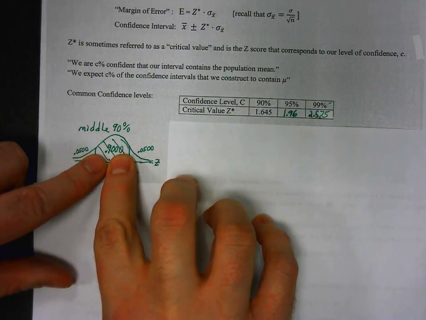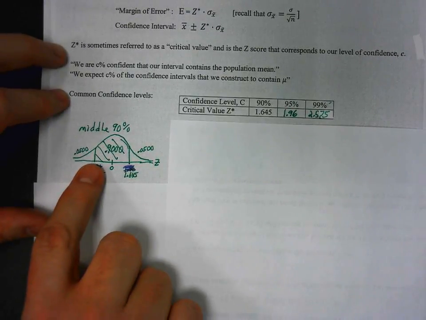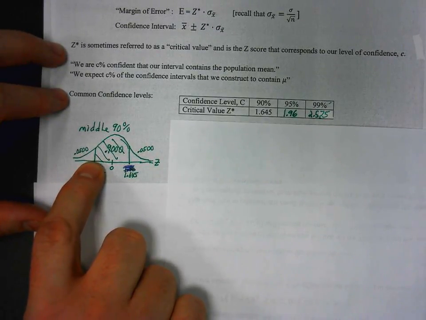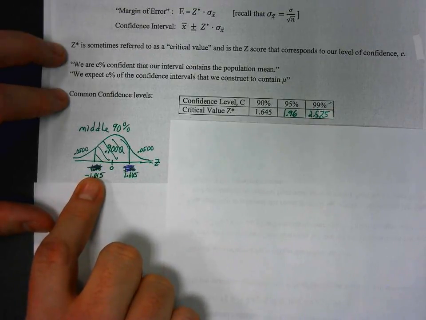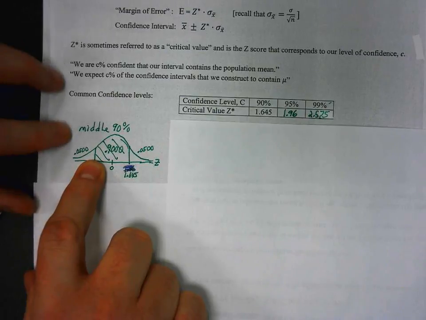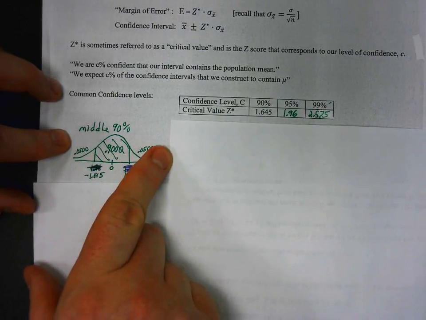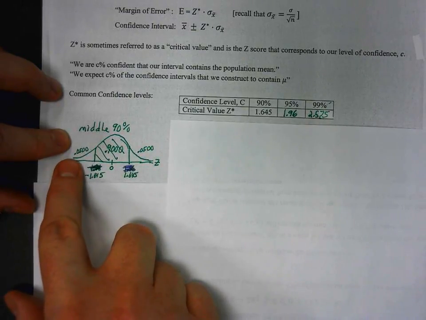What you look up is the area to the left of one of your z-scores. Well, the area to the left of this value right here, where I have negative 1.645, but again, we don't know that yet, but the area to the left of this z-score is 0.05. Again, it's because you split 10% by 2, or 0.1 by 2, and that gives you 0.05. So that's the value that you look up.